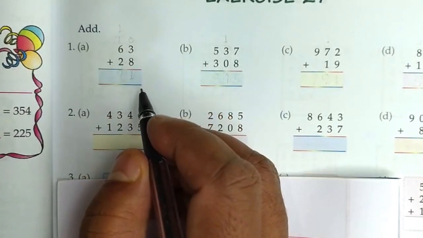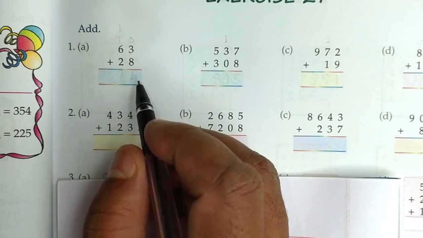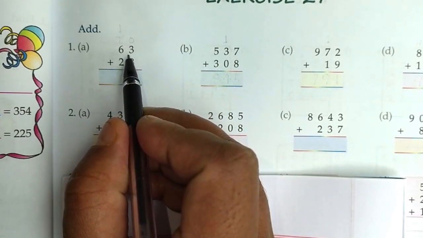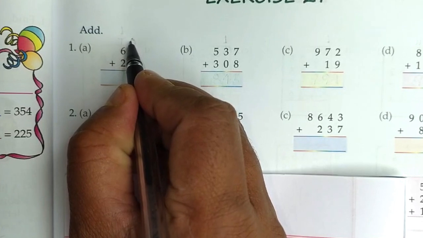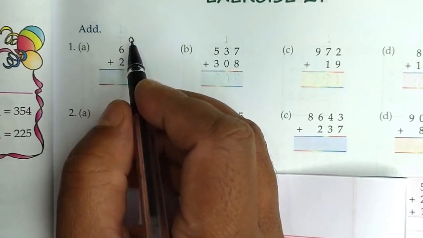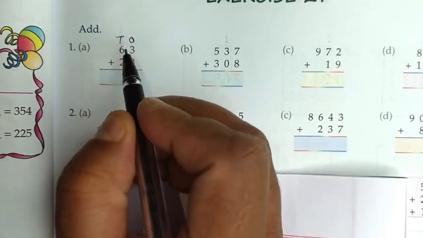Name the column from your right side. From this side as ones and tens.